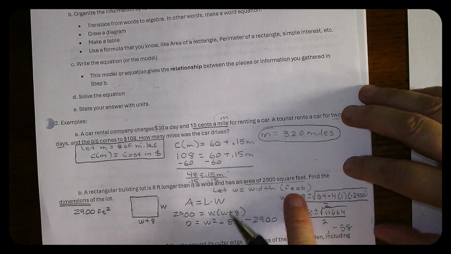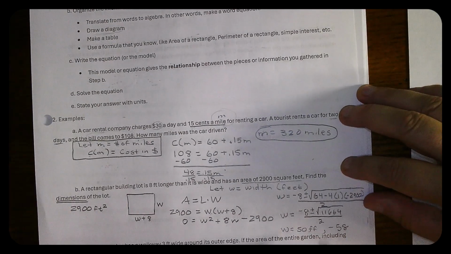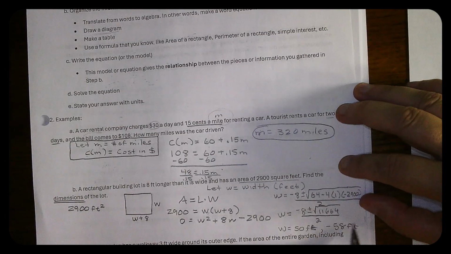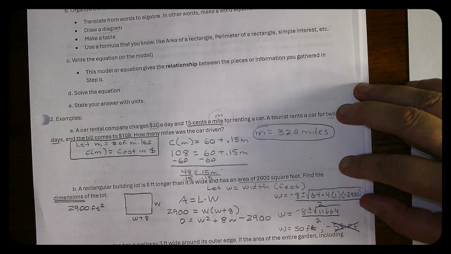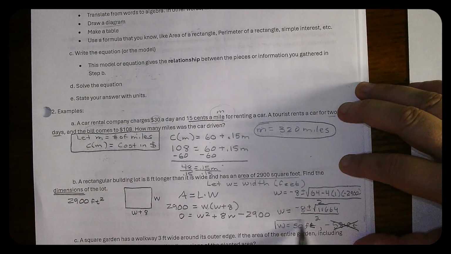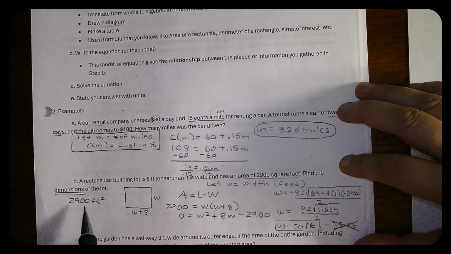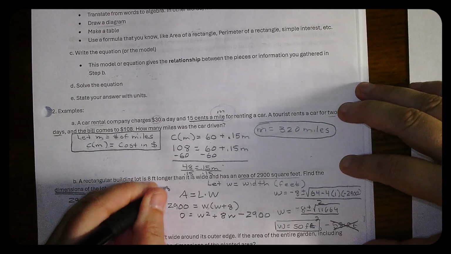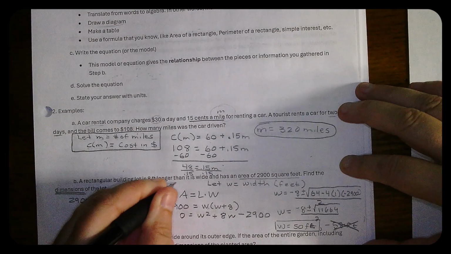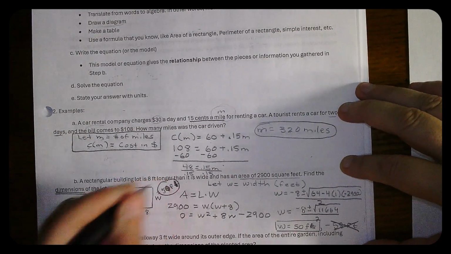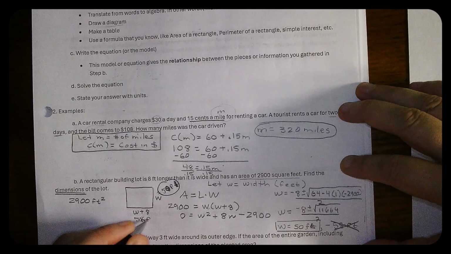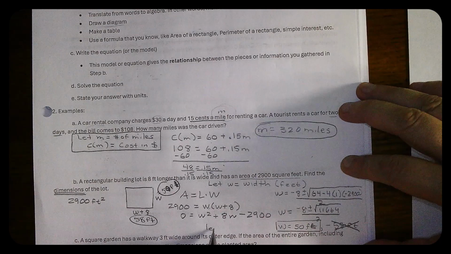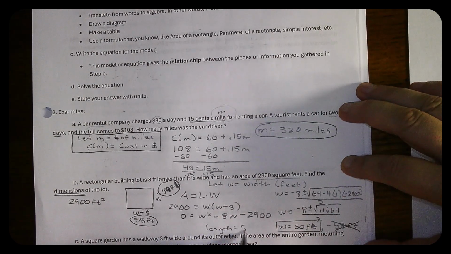So W is in feet, right? So with these, your quadratic doesn't know it's coming from a word problem, so you have to throw this out because it can't be negative feet. So we know the width is 50 feet. Well, it says find all the dimensions. So when I draw a picture, I like to go in and solve the mystery. We now know that the width is 50 feet, and the length would be 58 feet. All right, so we have width is 50 feet, and length is 58 feet.